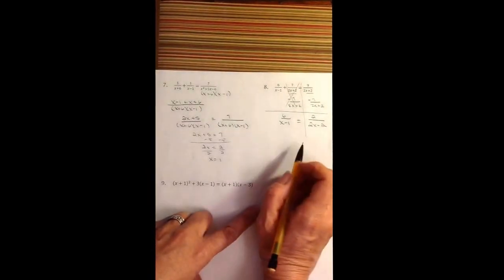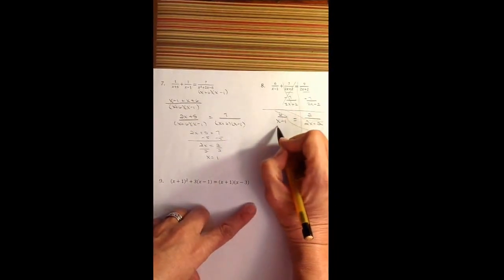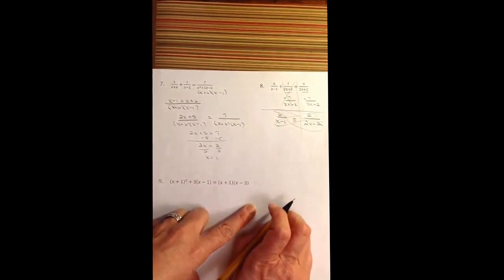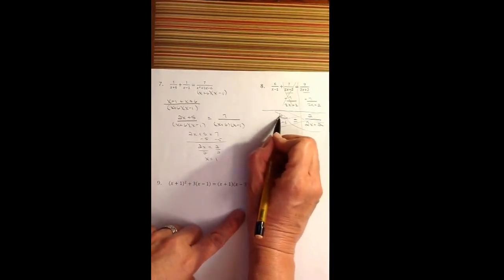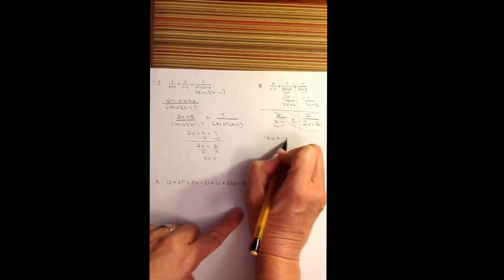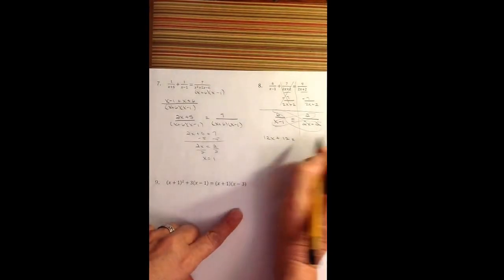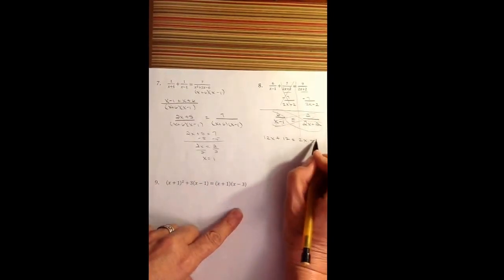And now I'll be at a problem like number 6, where I can multiply the means and the extremes and set them equal to each other. So I'm going to distribute as I go. 6 times 2x plus 6 times 2 should equal 2 times x minus 2 times 1.